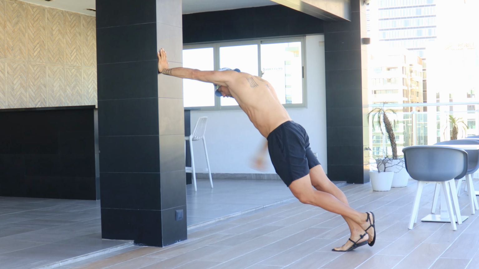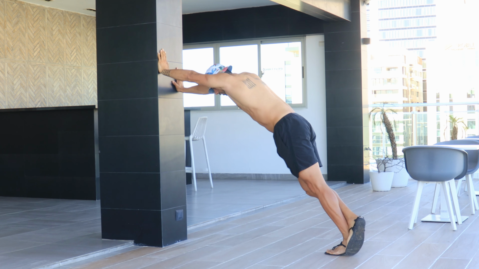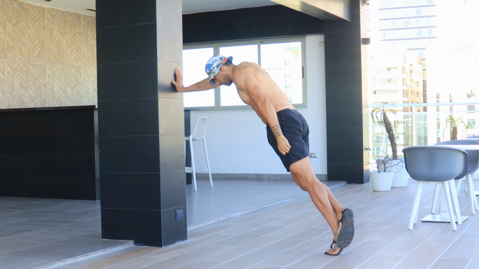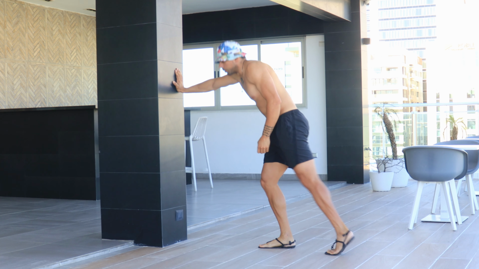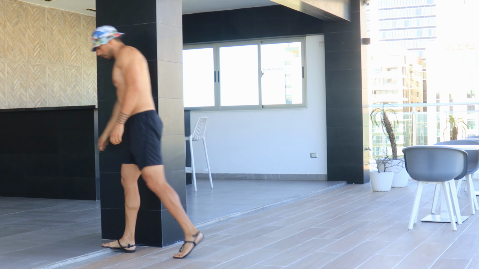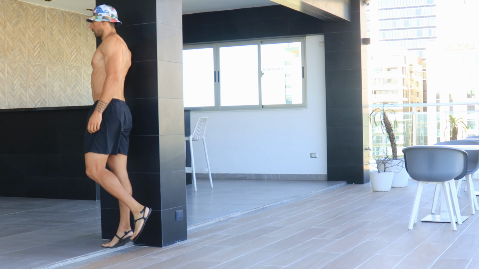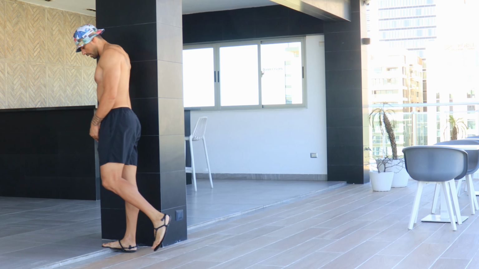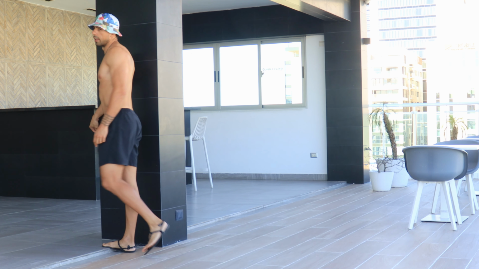Moving on to dumbbell loading, where you would hold a dumbbell in your working leg side. You could always move on to an elevation as well, high enough where your heel gets lower than your toes, making sure you get a stretch at the bottom.